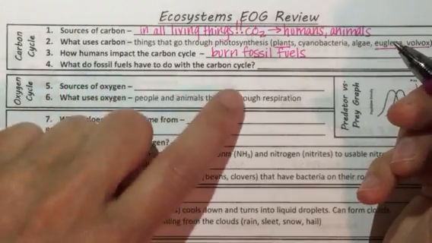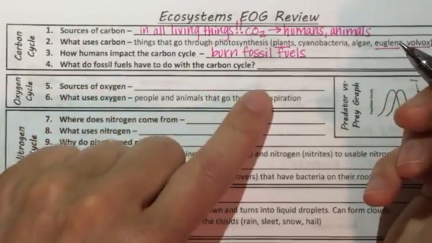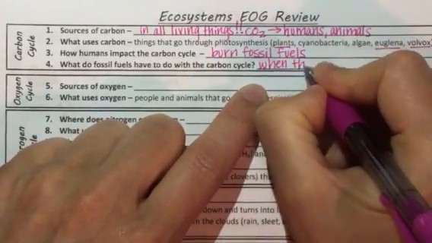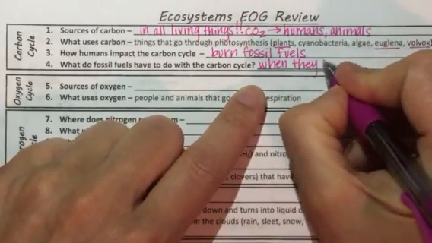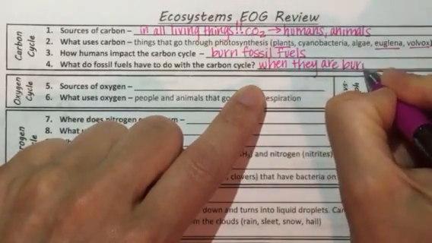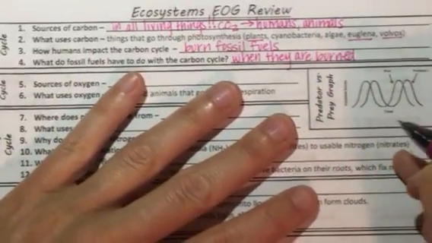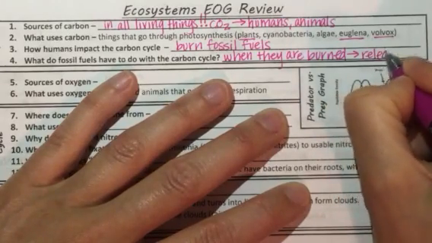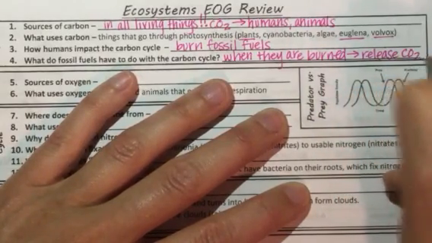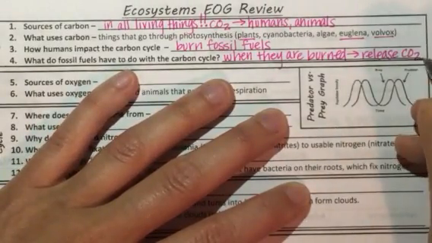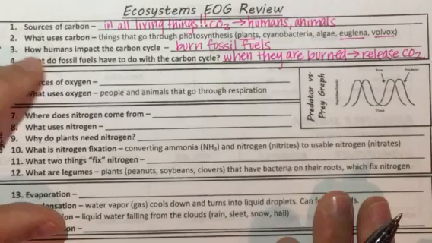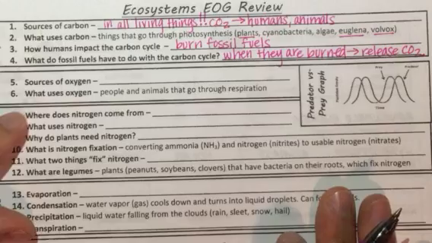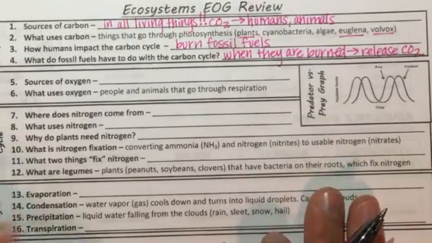And what do fossil fuels have to do with the carbon cycle? Well, when they are burned, they release CO2. So the more we burn, the more it goes into the atmosphere, causing some pollution usually. All right, next cycle is the oxygen cycle.